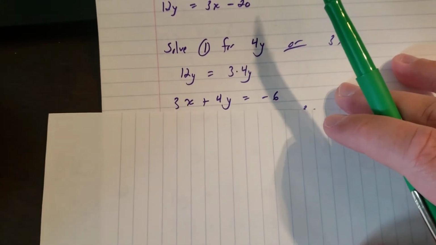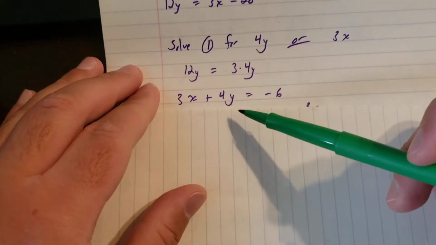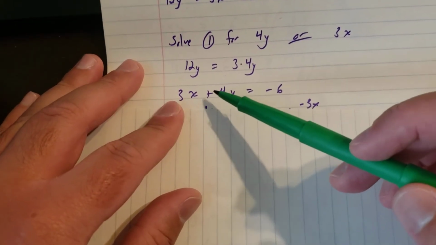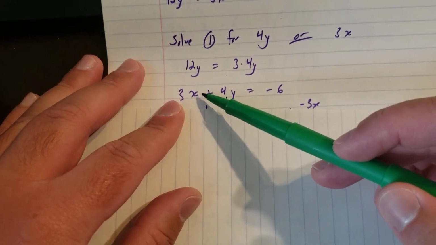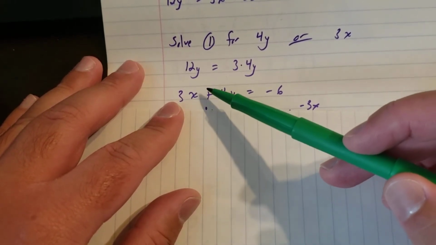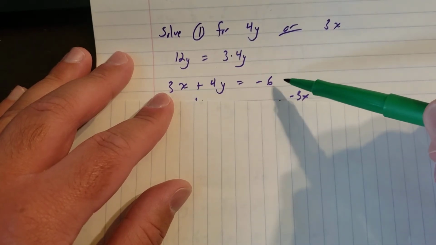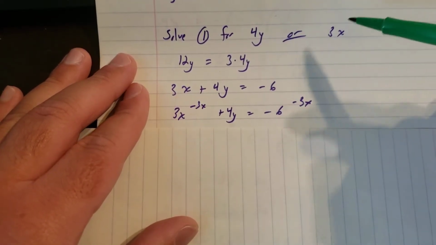So I take that first equation. To solve it for 4y, that means I'll have to get rid of the 3x term here. This is a positive 3x. To get rid of that, I'd have to subtract 3x. What I do to one side of the equation, I do on the other side. So I subtract 3x on both sides.